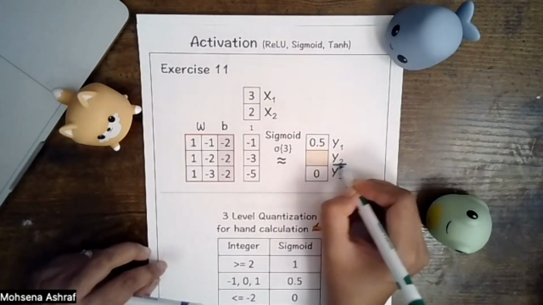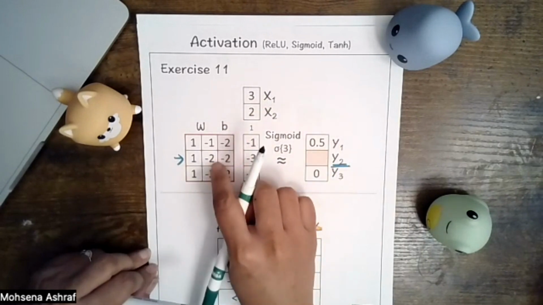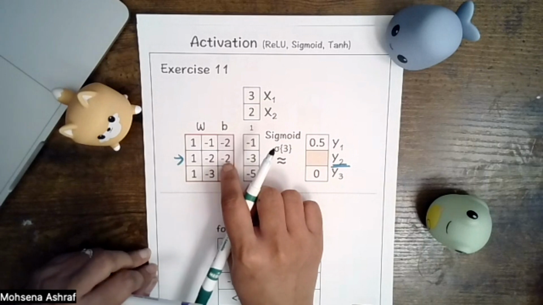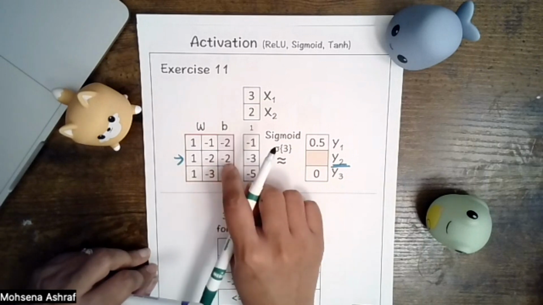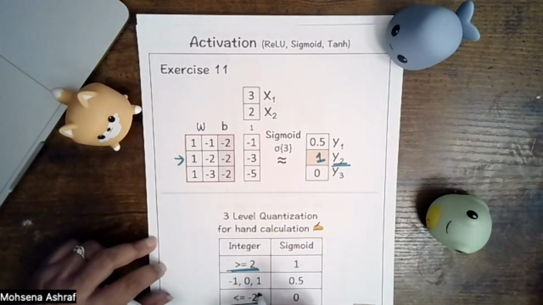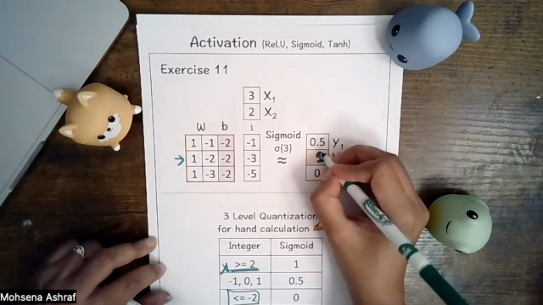Again, for this y2 value, we need to use this row. So 3 into 1, 3, plus 2 into -2, -4. So 3 minus 4, -1, and then -2. We need to add that. So -1 plus -2 is equal to -3. So for -3, we need to look into this range, not this, sorry. So we will get 0 here.